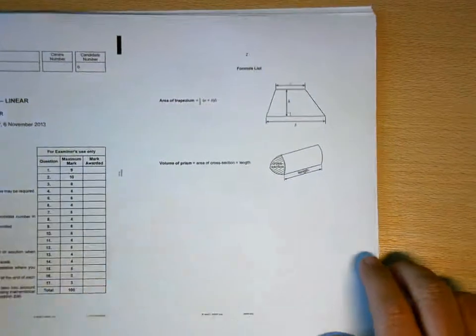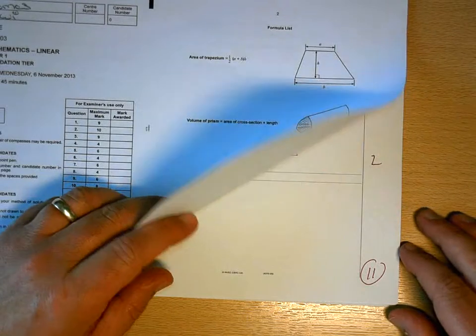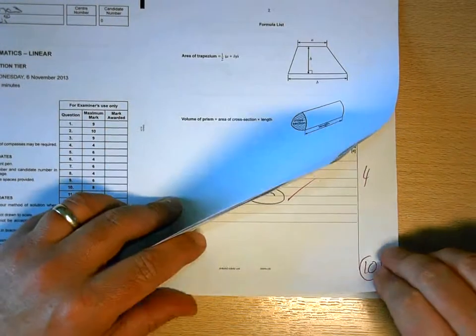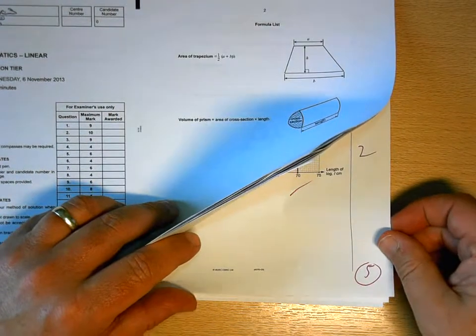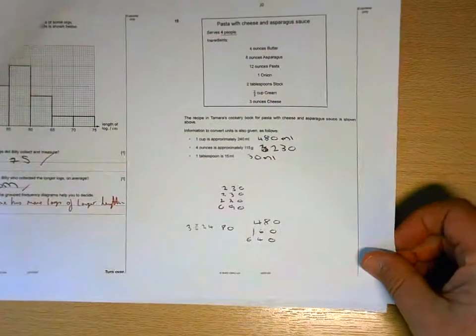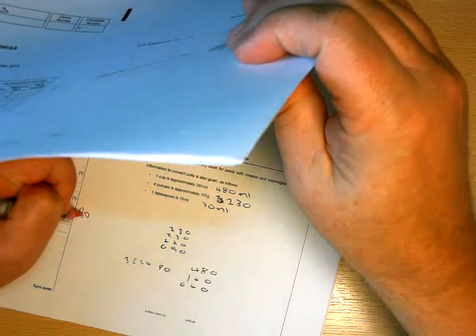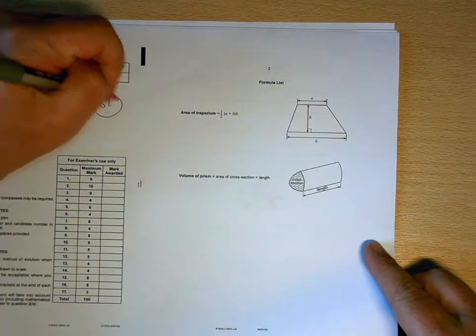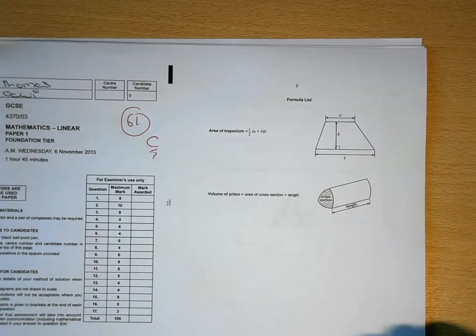Well done. Right, this is a massive improvement, Dewi. I can know that before I even start working on it. 11, 16, 23, 30, 40, 43, 47, 52, 53, 55, 61. That's a grade C. That is absolutely brilliant. Dewi, I'm chuffed. Well done, boy.